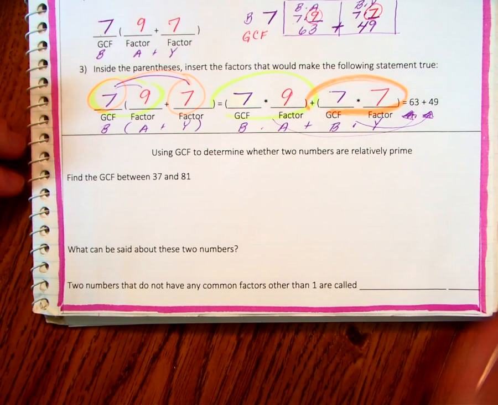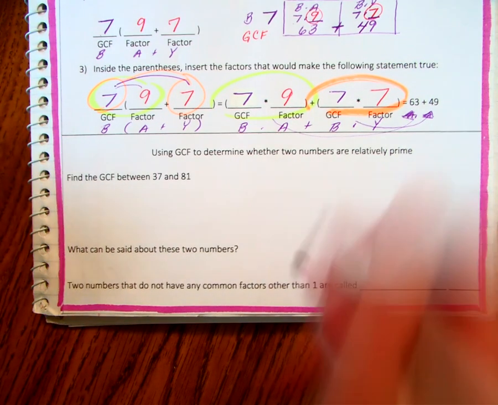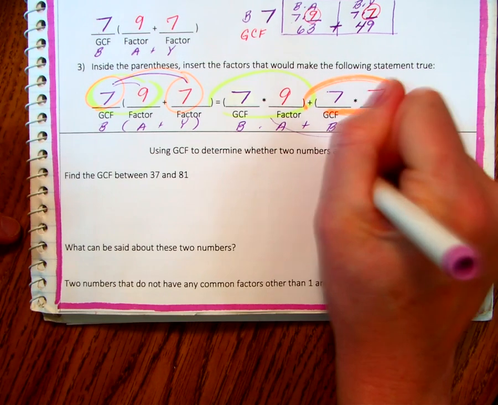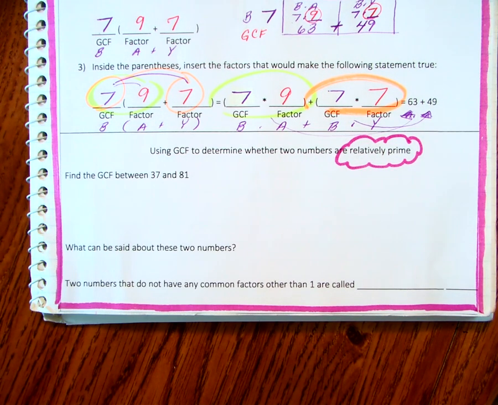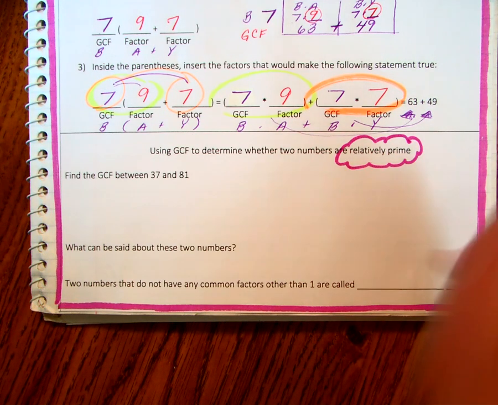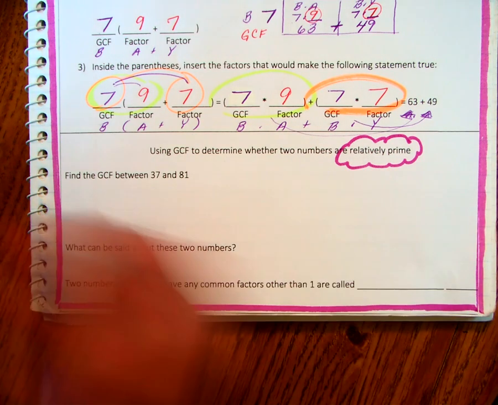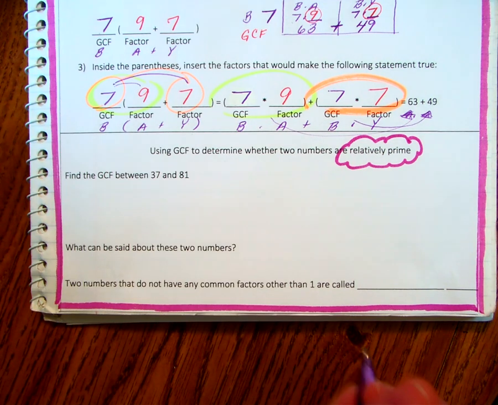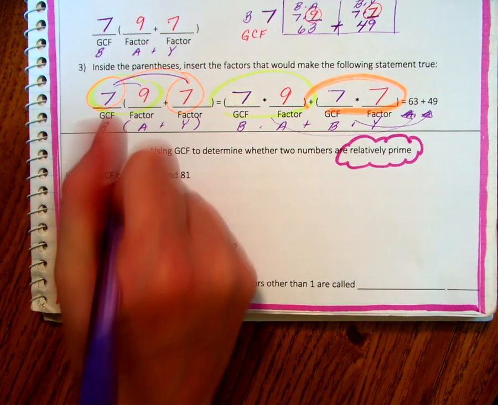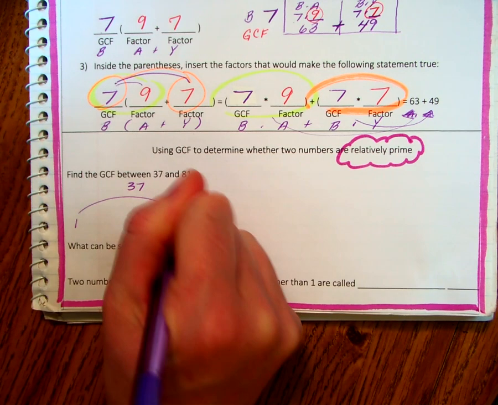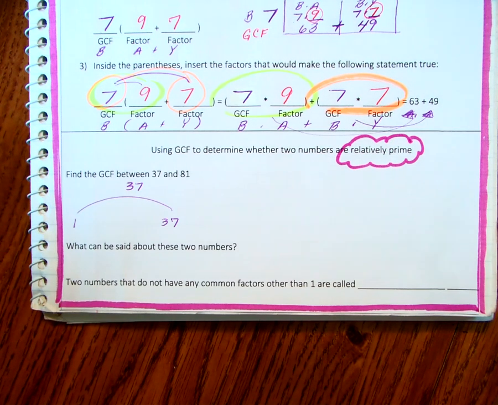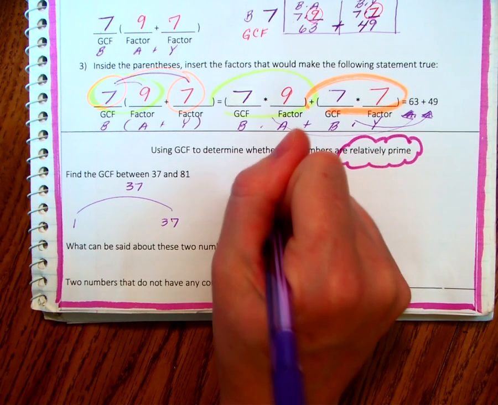Revisiting an important vocabulary word, our friend Mr. Relatively Prime. Find the GCF between 37 and 81. Okay, we can do that. I'm going to do some rainbows since we're not that familiar with the prime factorization strategy. So I'm going to do a rainbow for 37. I've got 1 and 37. Boom. Done. I'm going to do a rainbow for 81.